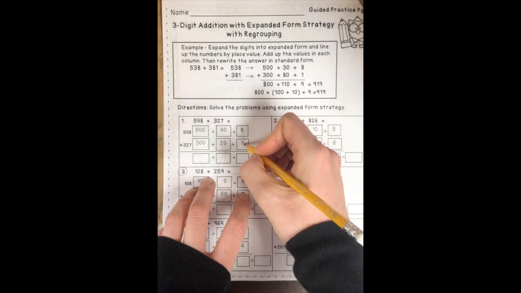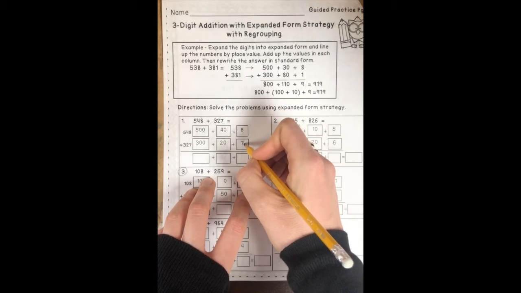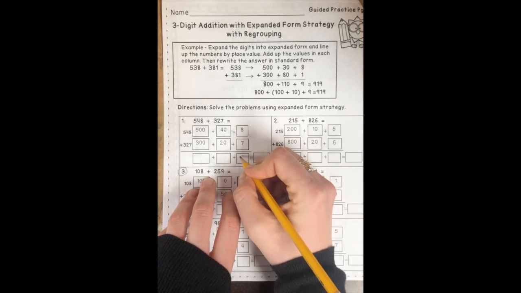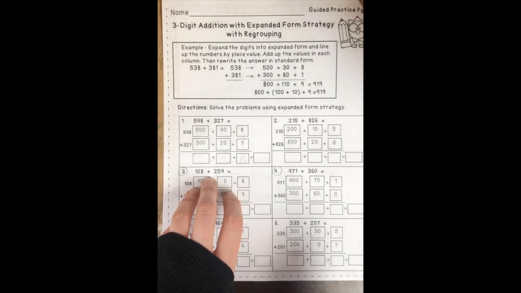Now, 8 plus 7 is 15. In my ones place, I can only have a 1-digit number. So I need to split up the number 15. So the number 15 looks like this. That's a 2-digit number. I can't put that there.